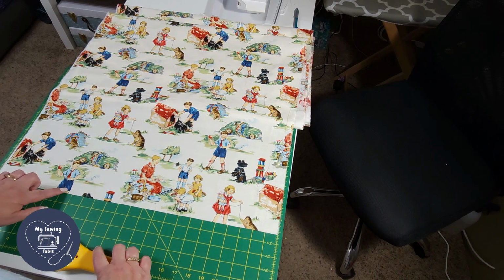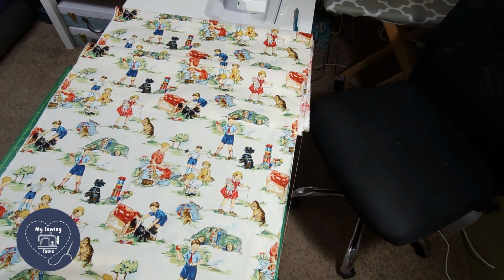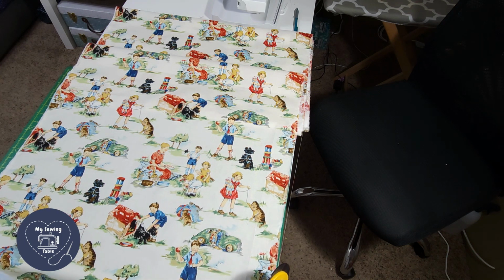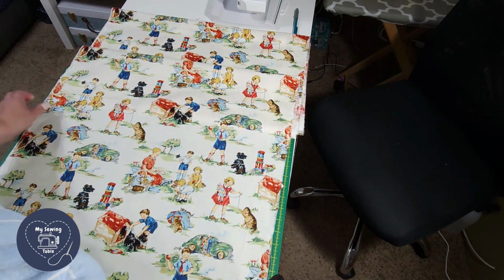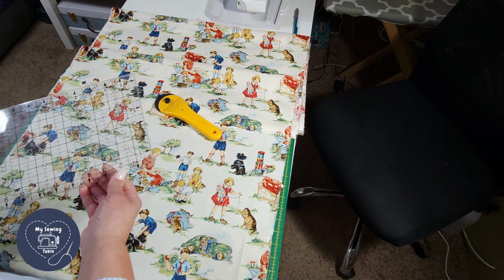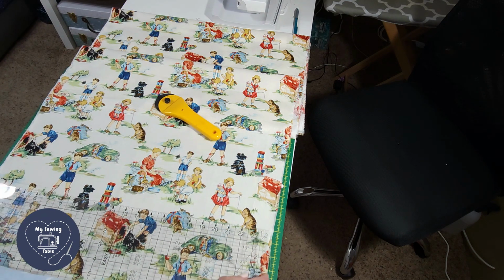Okay, and we're kind of looking for his shorts again. So go down, down, down, down, down till we see his shorts again. And then we'll lay out our fabric like that. And we'll grab our ruler. And I personally use my Easy Ruler, 24-inch by 6.5.